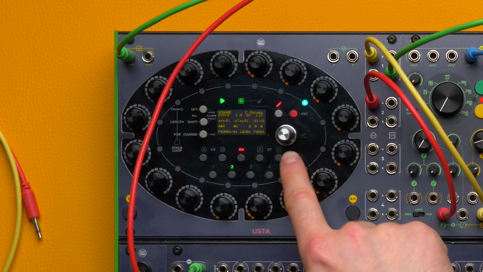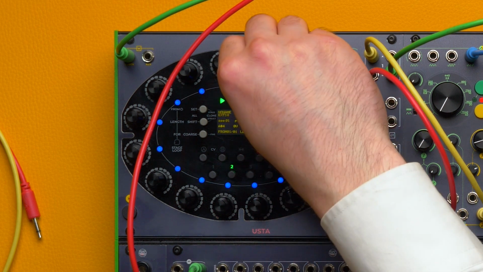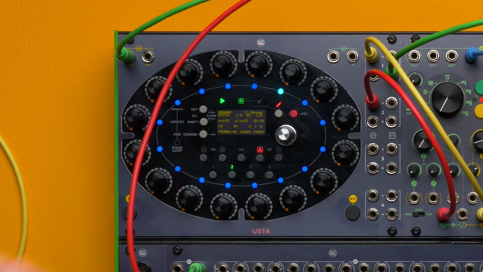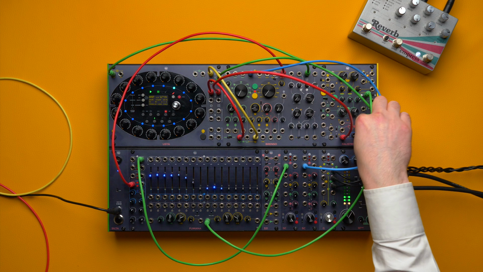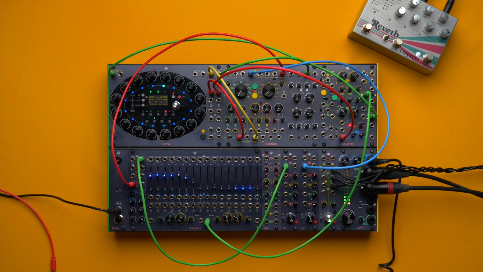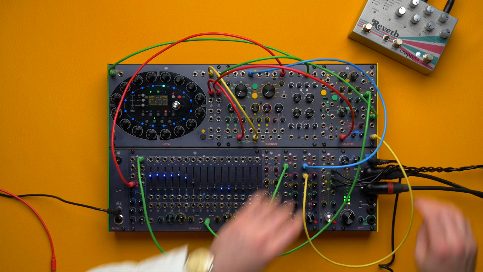But the point is that these stages have different stage length. So if I set a plain gate pattern like this one, and I use it, for example, to trig my slew limiter, so I'm gonna feed it through the slew limiter and use it as an envelope like this.